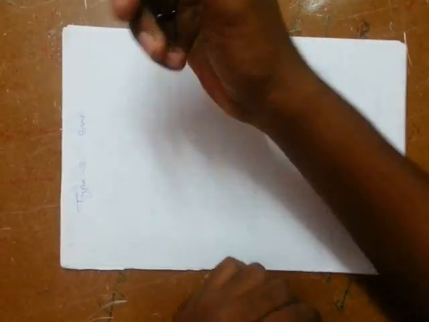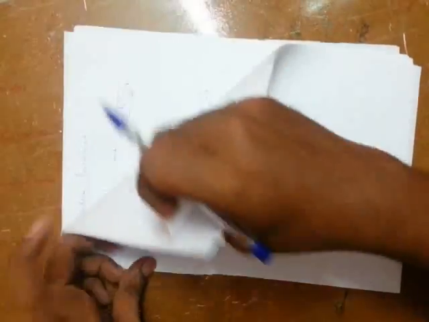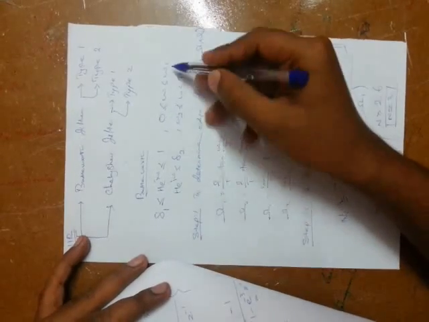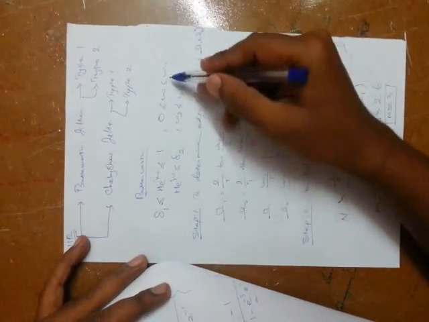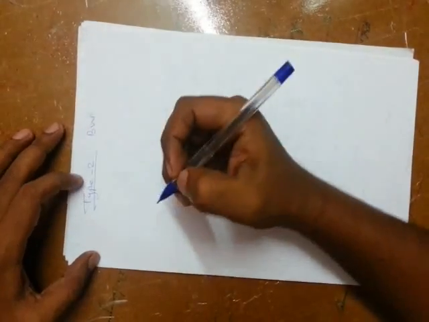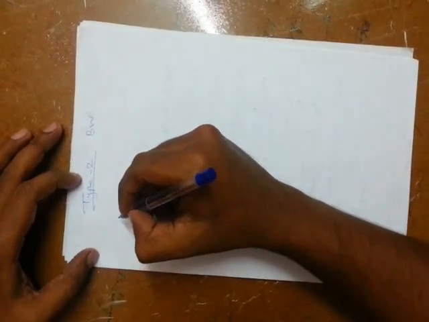For type 1 Butterworth filter, the problem will be specified as del 1, del 2, omega 1 and omega 2. These values will be given directly. But in type 2, these values will not be given directly. So we have to find the values for del 1, del 2 and omega 1, omega 2 before proceeding to the problem. So in type 2, usually the problem will be specified in values of pass band and stop band.